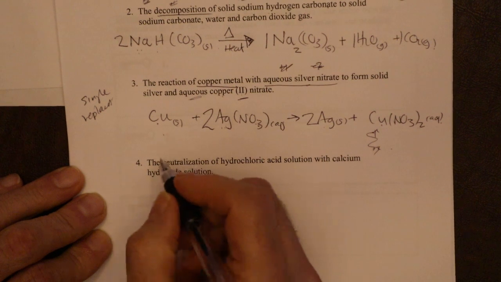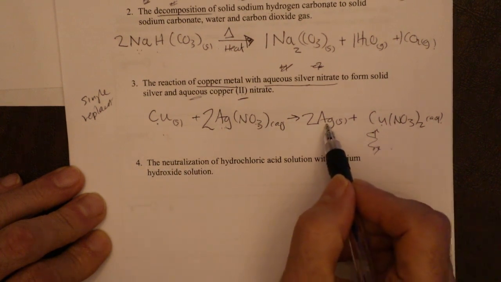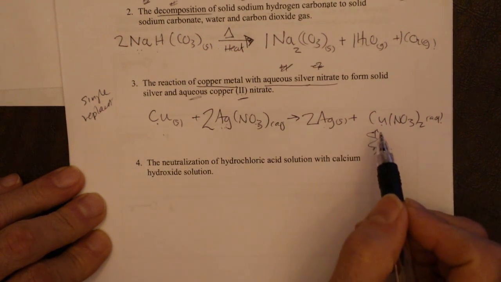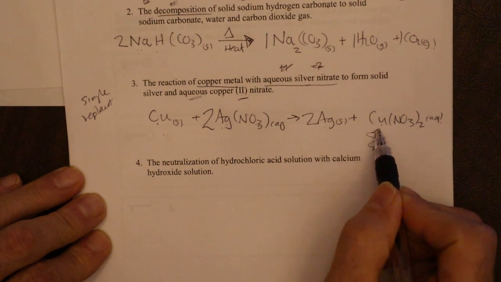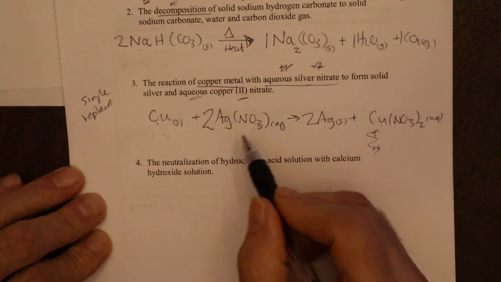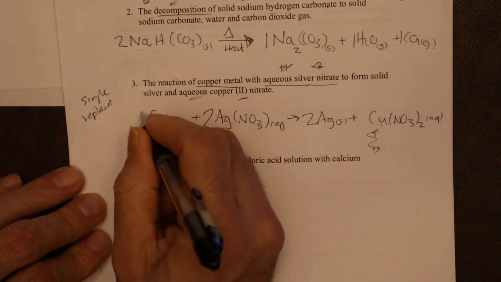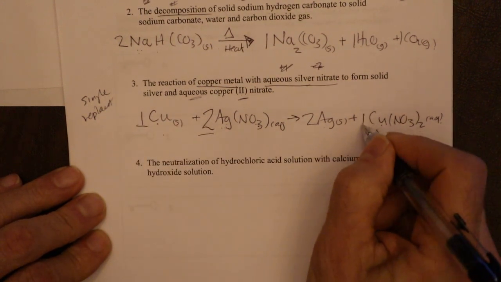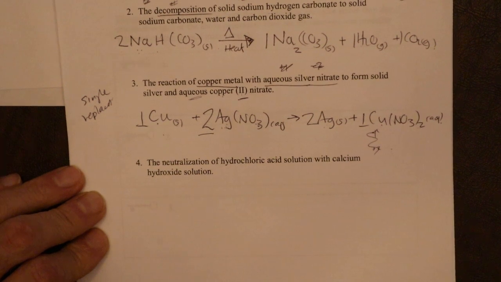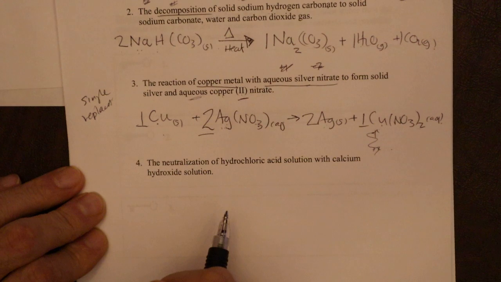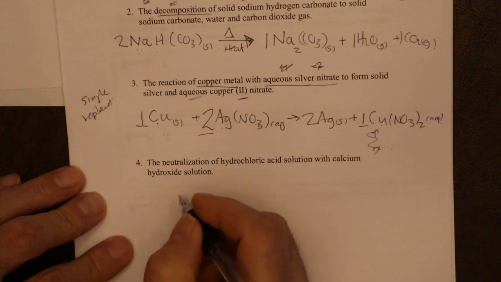Now here's interesting. When we have a +1 ion and a +1 and a +2, when we have +1s and +2s or even -1s and -2s, we actually have 1s and 2s in the balancing numbers, so that's a little trick, okay? All right. Finally, neutralization. A double replacement, double swap, but it's always the same simple idea.